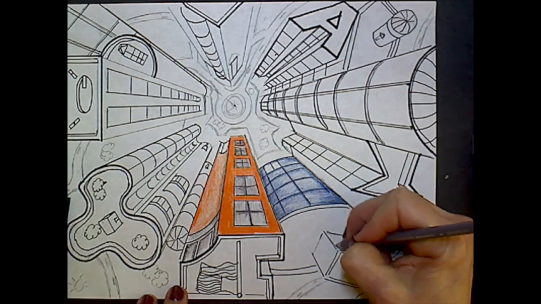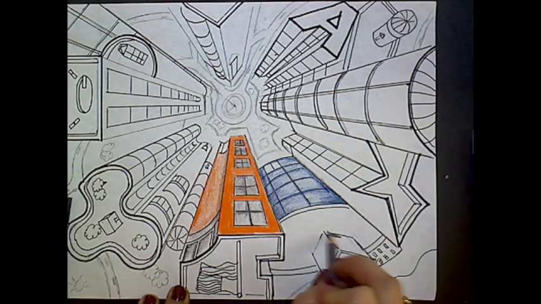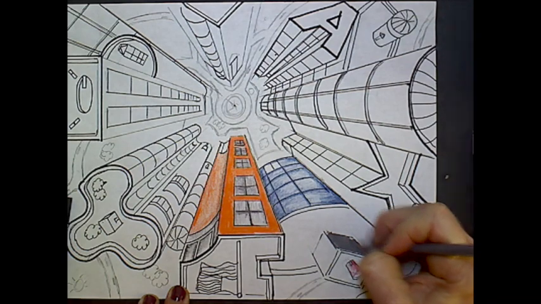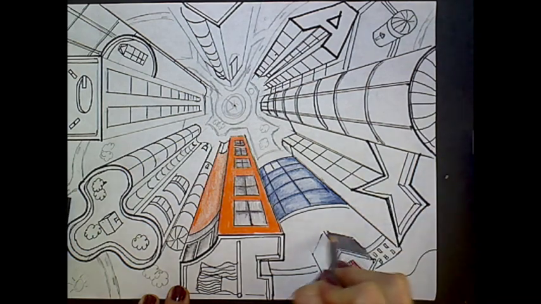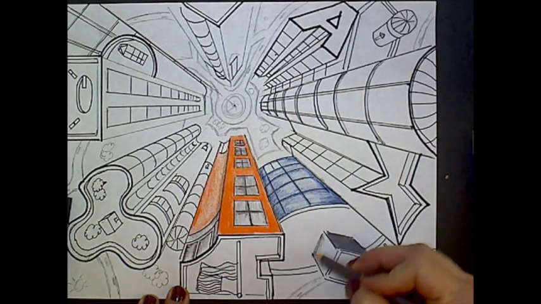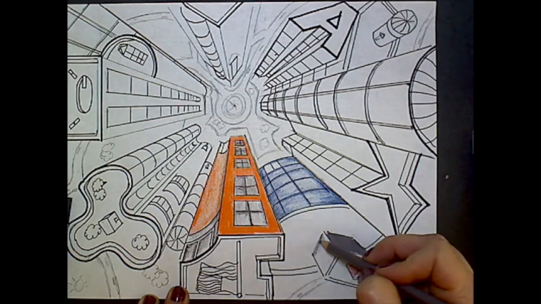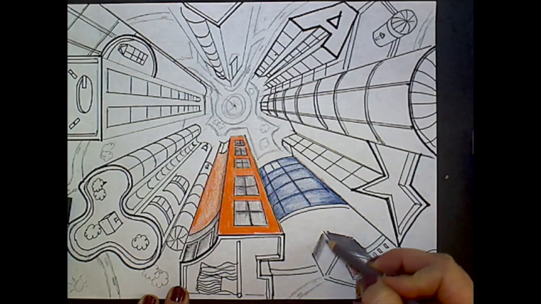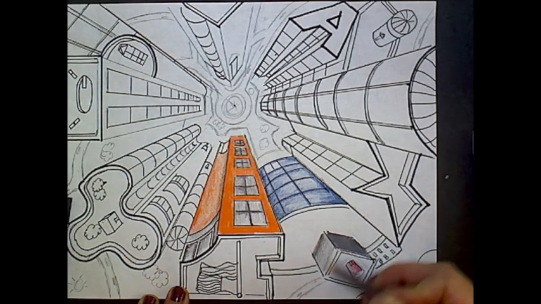Same thing with this. This would be darker. And this side would be lighter, like this orange here. And it may be a little darker at the bottom because this is blocking. You really have to think. This is taller than this, so it's going to be a little bit darker here. And as I ease up, I can get a little bit lighter.